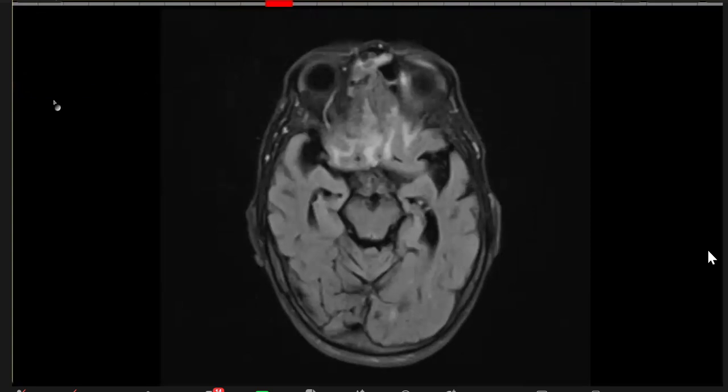In conclusion, it's an aggressive lesion arising from the nasal cavity, crossing the cribriform plate and causing compression over both cerebral hemispheres and edema. It can be an esthesioneuroblastoma or any other malignant mass arising from the sinus, extending into the anterior cranial cavity and causing this.